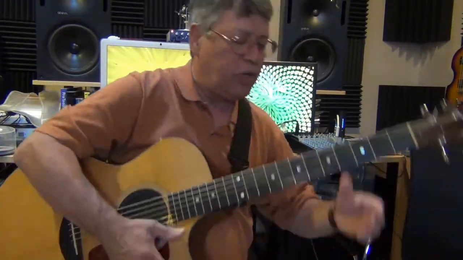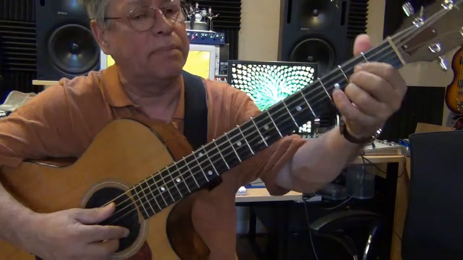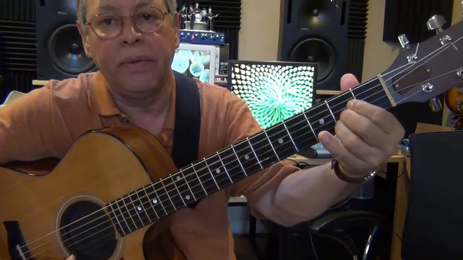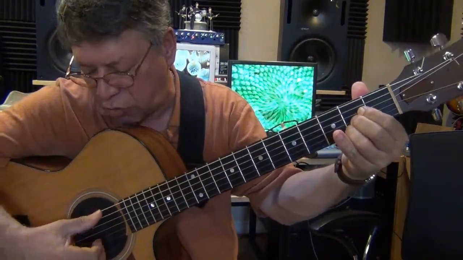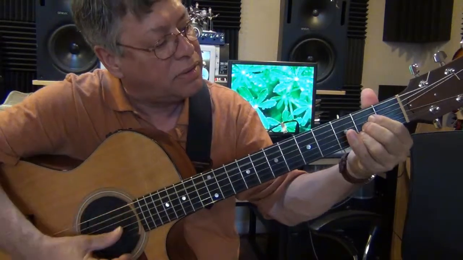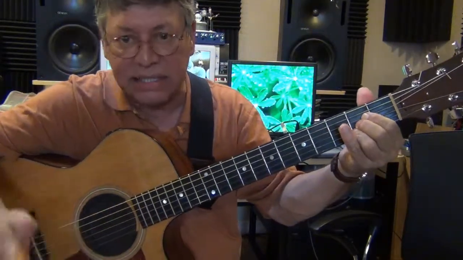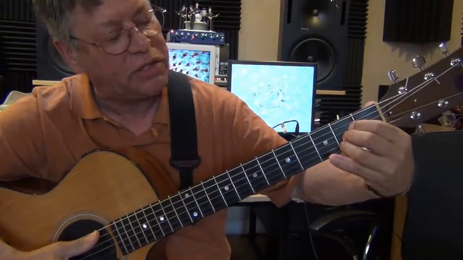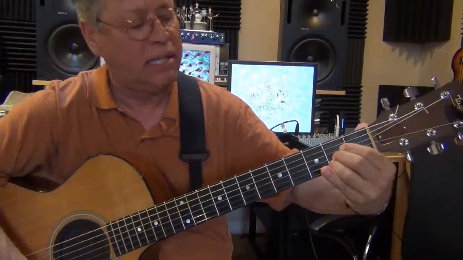In the same context, when you play A, for example, you're playing from the A string, which is the 5th string, down. This is an A chord. Now let's call this the A-shaped chord, where all 3 fingers are in 1 fret, okay?